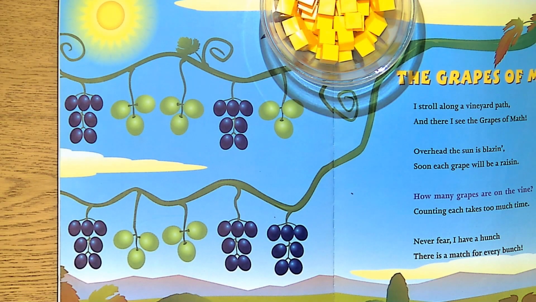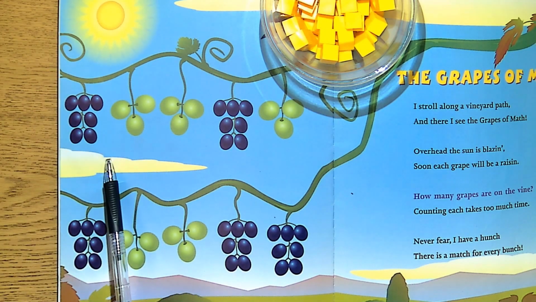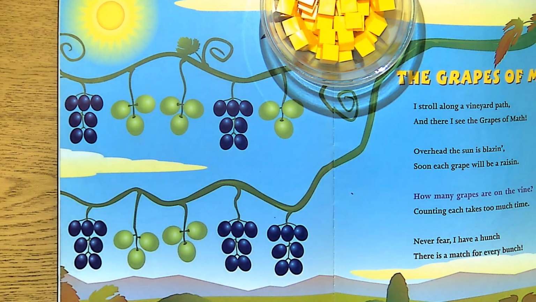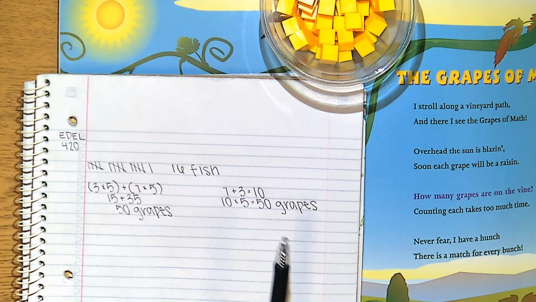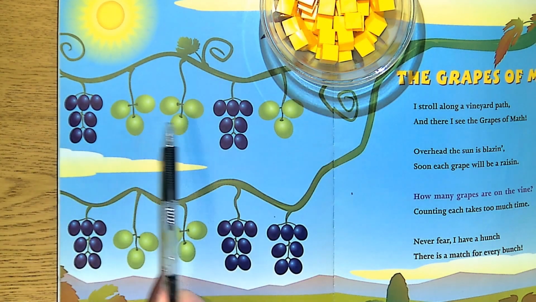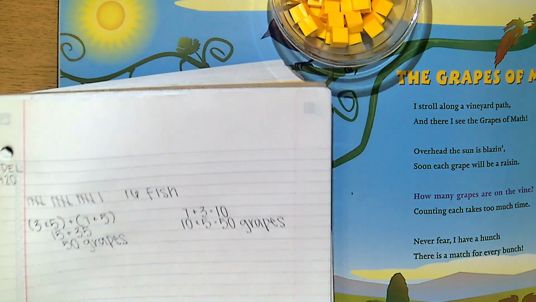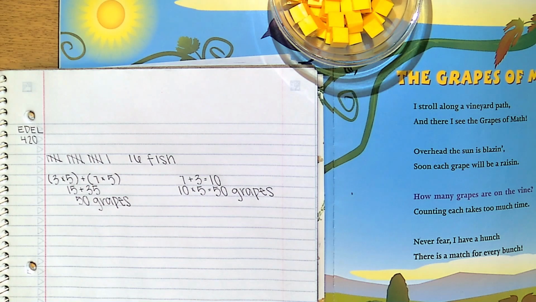So similar to Sophia, I also looked at there is a match for every bunch. And I realized that the bunch was between the green ones and the blue ones. And if you count them, there's 10 altogether if you pair them. So then I did 7 plus 3 equals 10. And then there's 5 matches, so like 1, 2, 3, 4, 5. So then I multiplied 10 times 5, which equals 50. Nice. So you use multiplication.